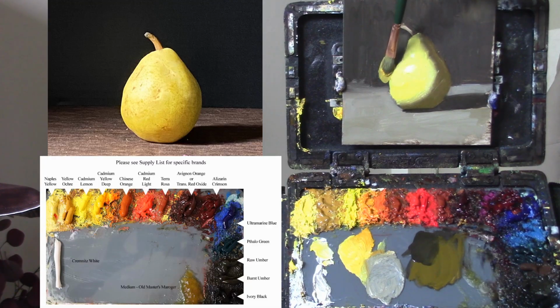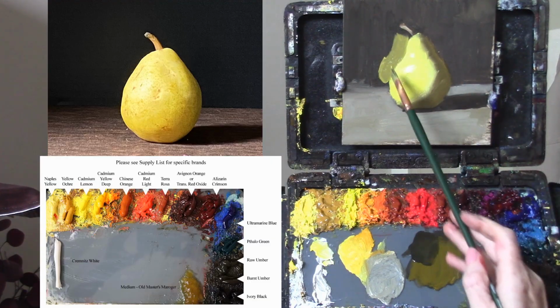Now I should say your background has to be darker than the object that is causing the light spillage, shall we say. So this yellow pear would not spill out against a white background because white is actually brighter and lighter than a yellow pear.